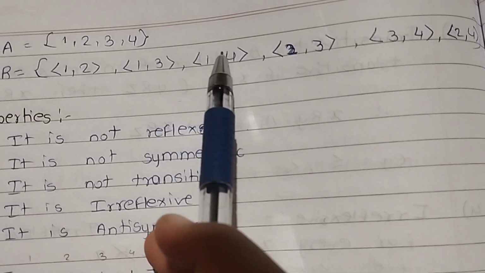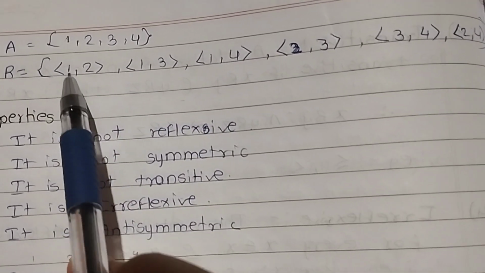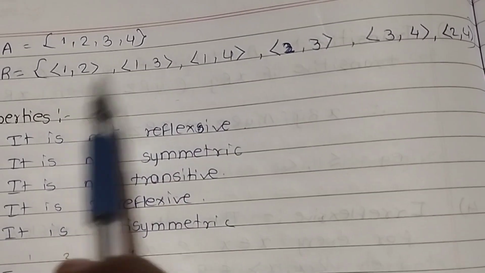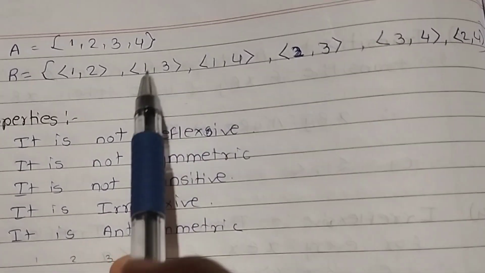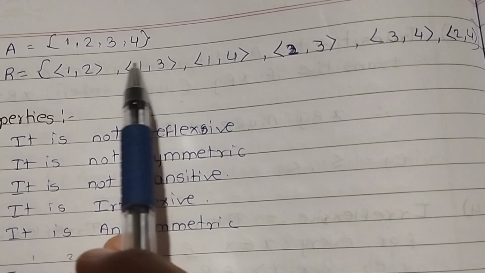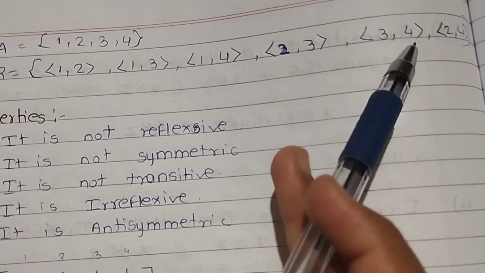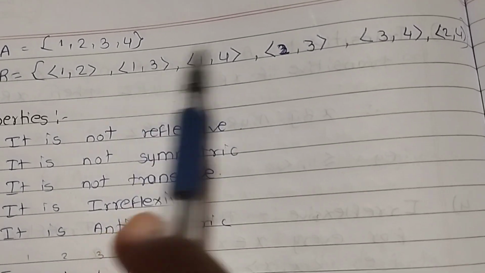So yes, the first element satisfies the condition: 1 and 2, 2 and 4, then 1 and 4 is also present. Now the second set we check: 1 and 3, then starting with 3 is 3 and 4. Now we want 1 and 4.